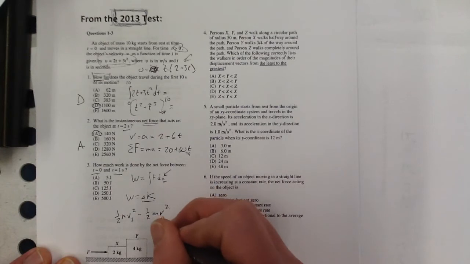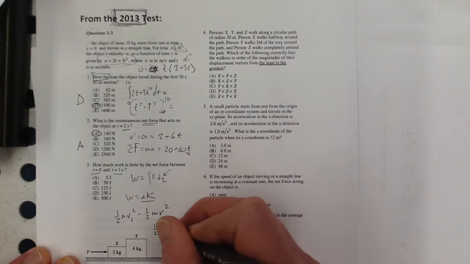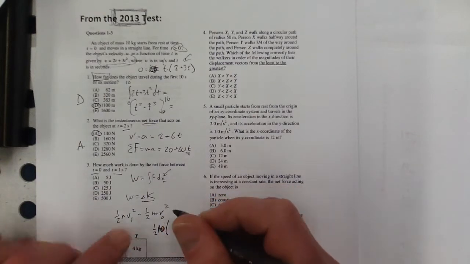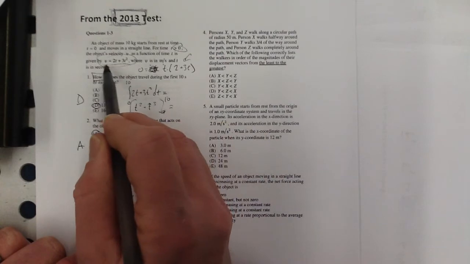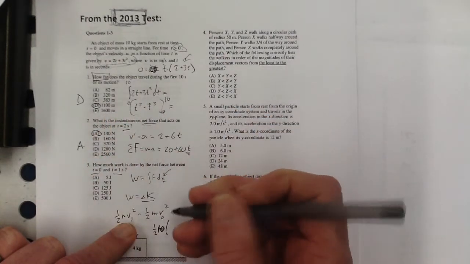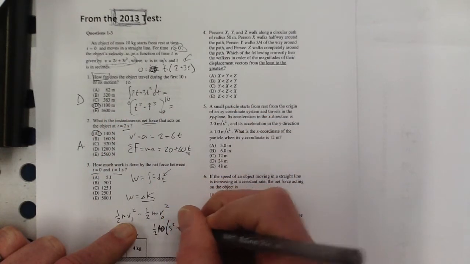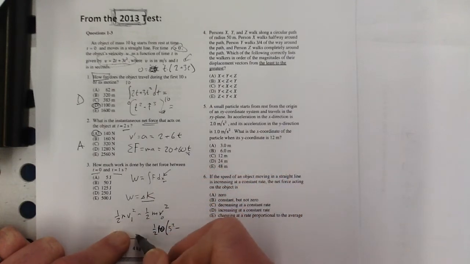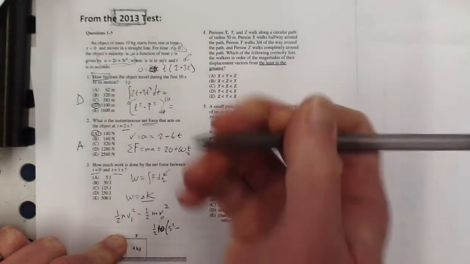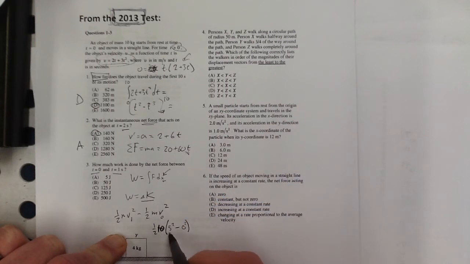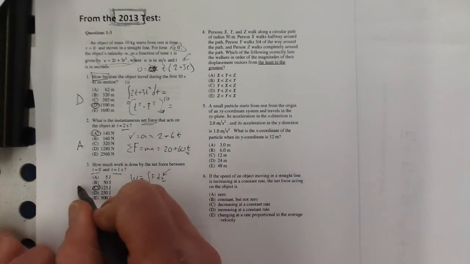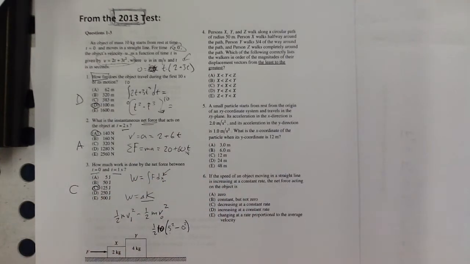So that's 1/2 m, which is 10, times v1, the velocity at time 1 is 5, and the velocity at time 0 is 0. So I got 5 times 25, which is 125. All right.